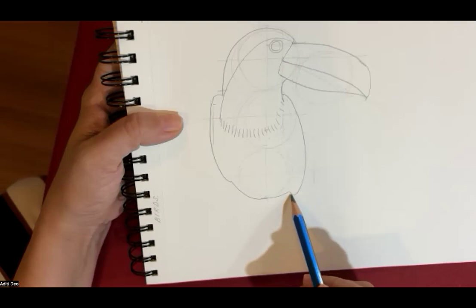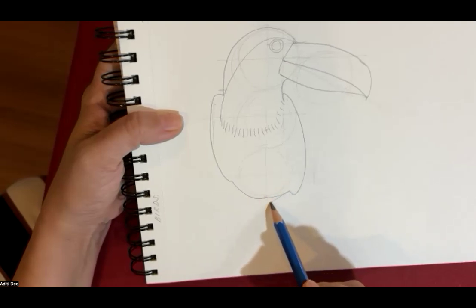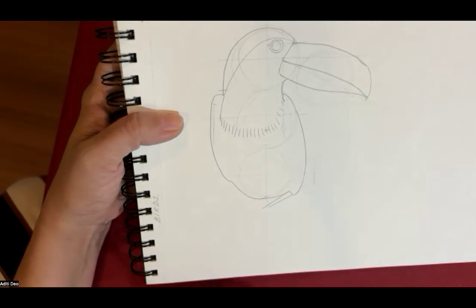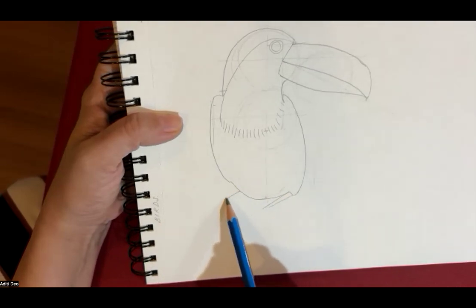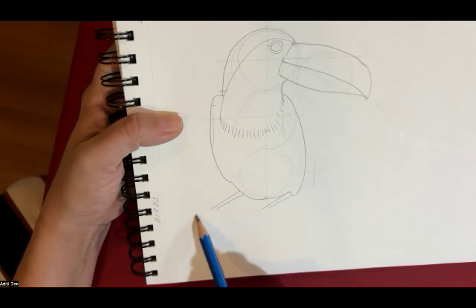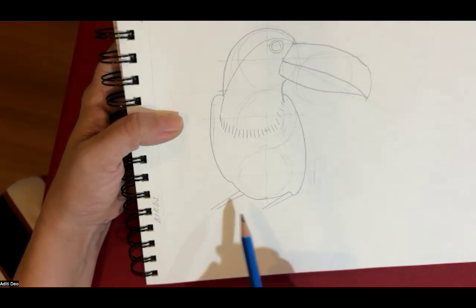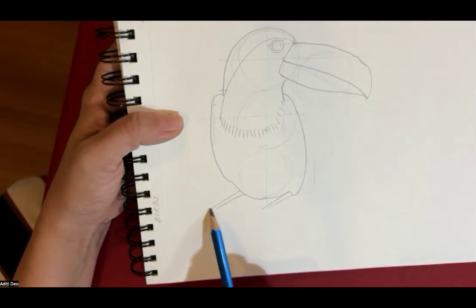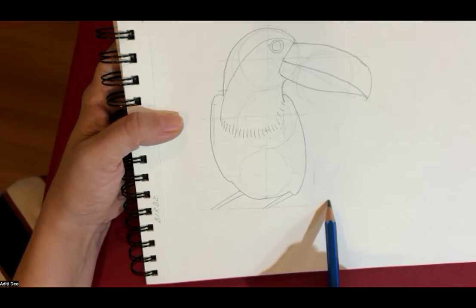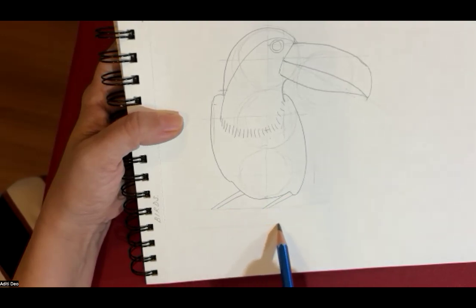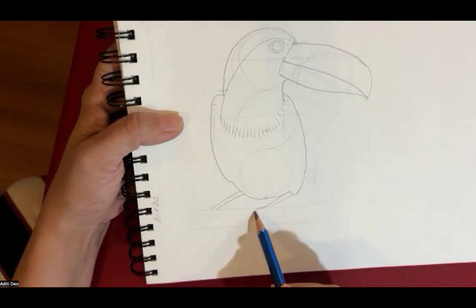Now I made this little hook shape here because I'm going to draw its legs. And from the other side also, I'm going to draw the legs. Now we'll draw the talons a little bit later. But now very lightly, we will put a branch underneath where the foot is. And here you can draw the talons like that.